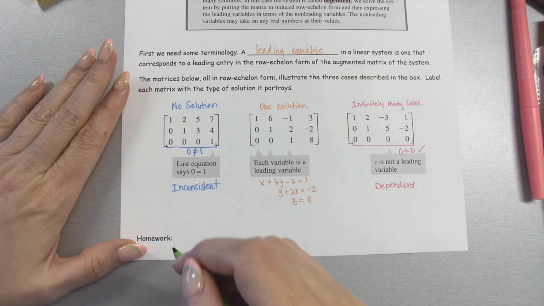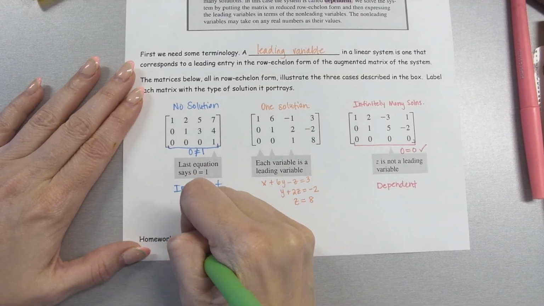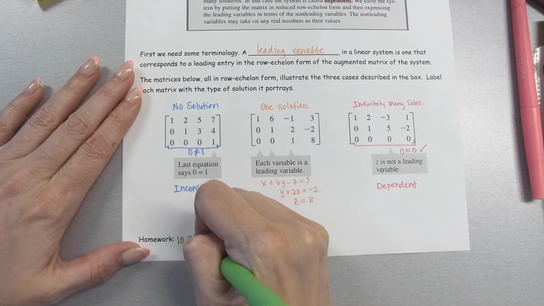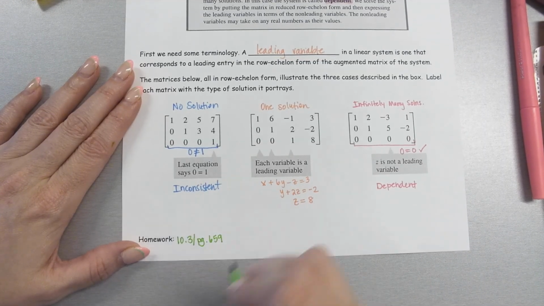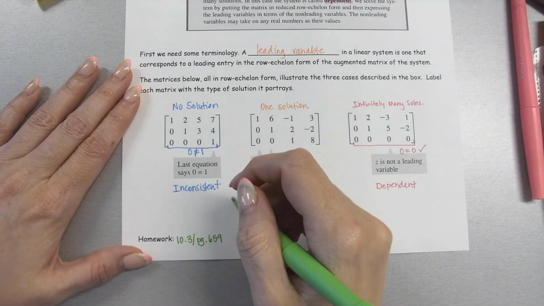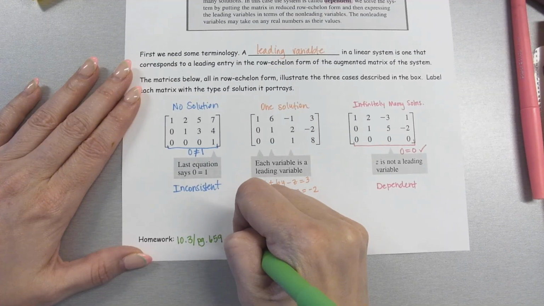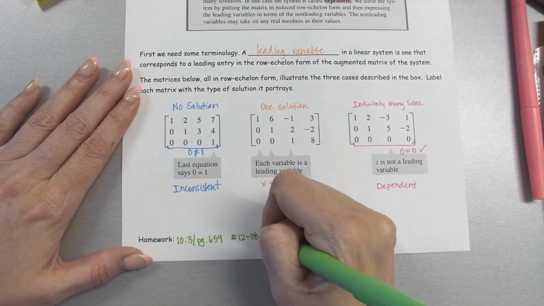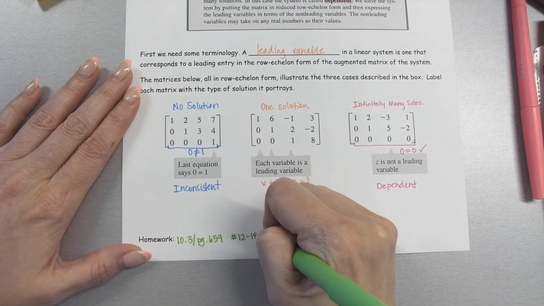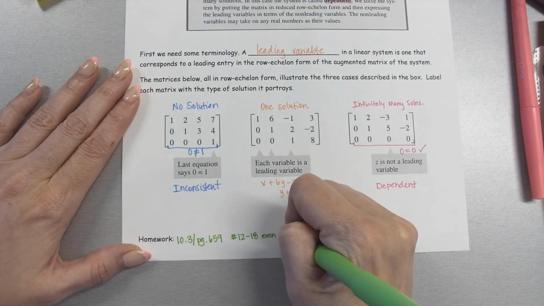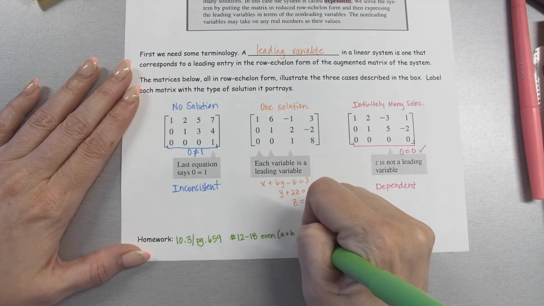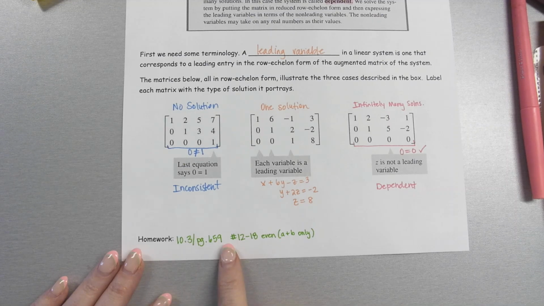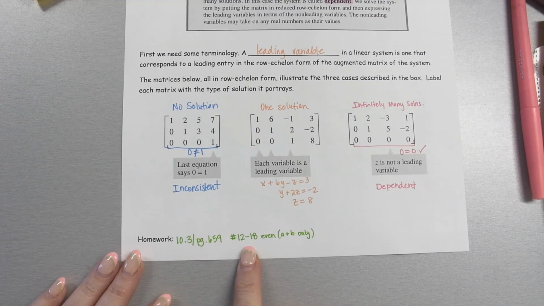All right, so your homework for today, 10.3, is the same page as yesterday. Now, this first set of problems, this 12 through 18 evens, you're doing parts A and B only. And the 12 through 18, it's just asking you to identify, is it in row echelon form, reduced row echelon form, or neither?